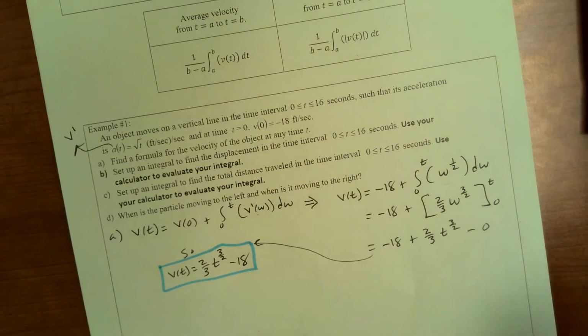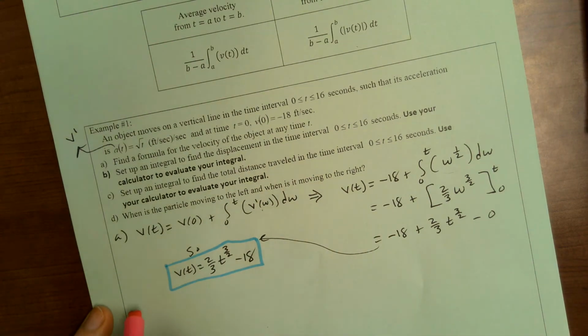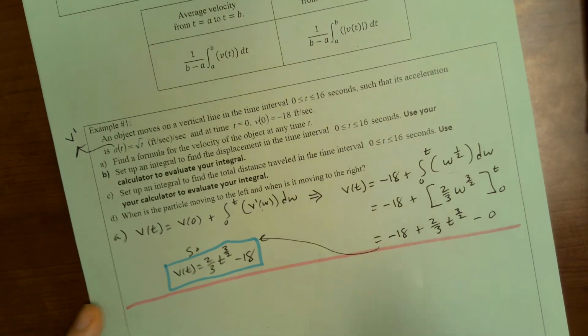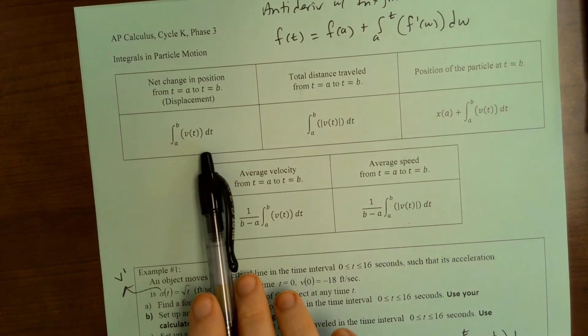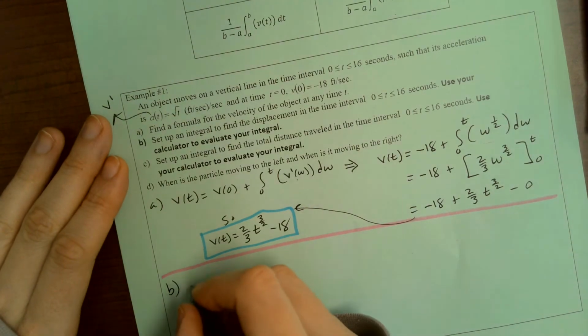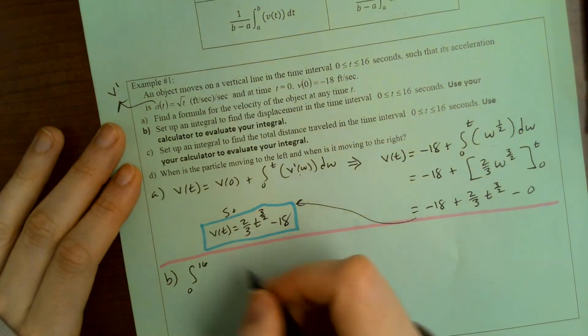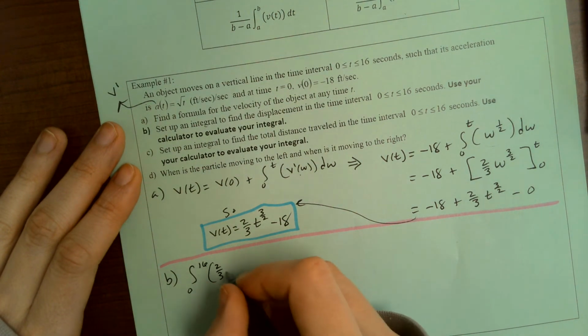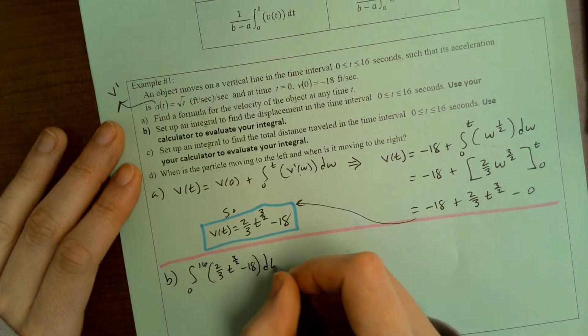Now for part B, set up an integral to find the displacement in the interval 0 to 16 seconds. Use your calculator to evaluate the integral. So the displacement is this formula. The integral from 0 to 16, and then the velocity goes inside of here: 2/3 t to the 3/2 minus 18 dt.